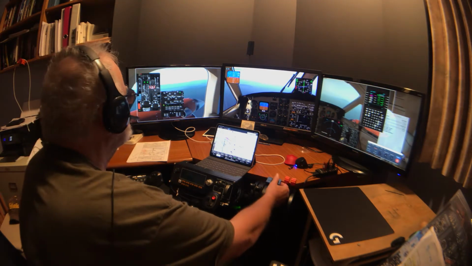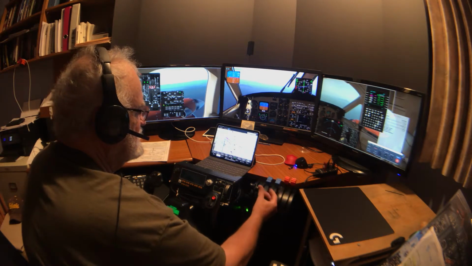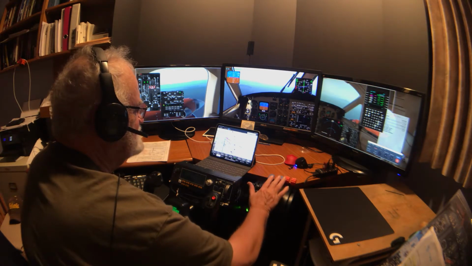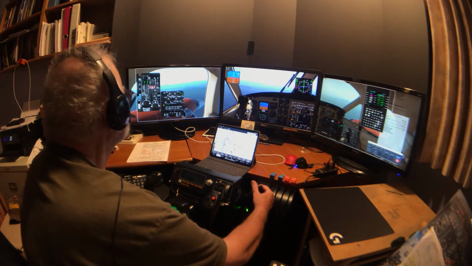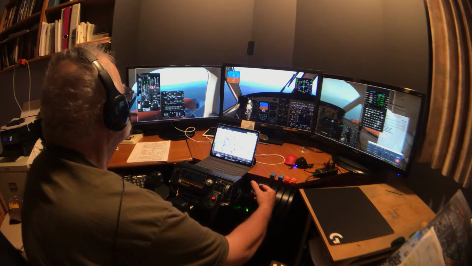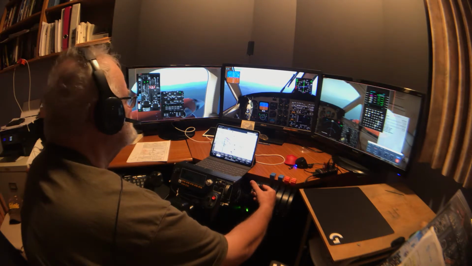I'm going to put my gear down now just prematurely, or else I might forget, because I get too busy in this learning stage. I'm going to put my props to full too. When I'm a little more efficient, I should be able to do things in a more timely manner. We're at 156 knots, 6 miles from Tubuv.